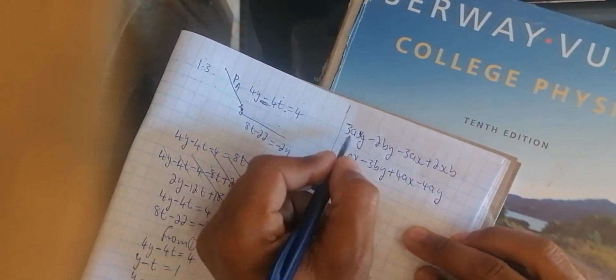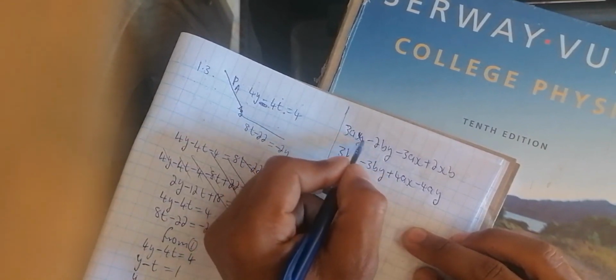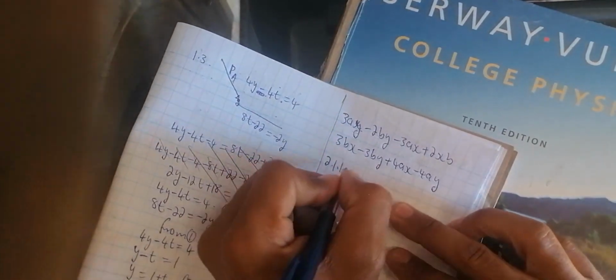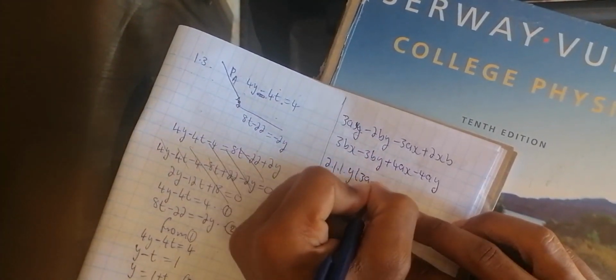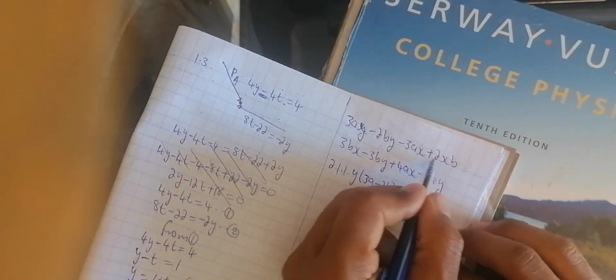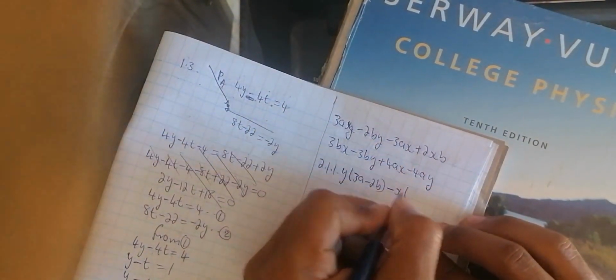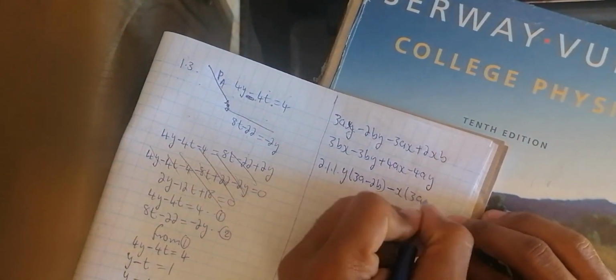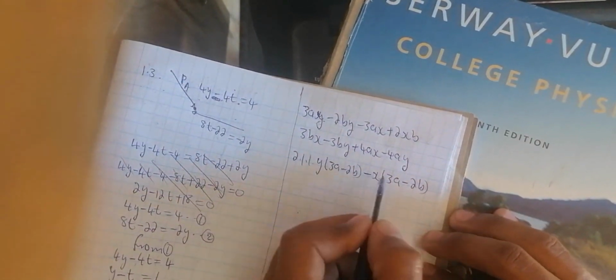Now let's start first here. There's a y, we can take out y there. We'll be left with 3a minus 2b. Subtraction sign, there's something common there, which is x, and we'll be left with 3a minus 2b. Let's check if this is true.